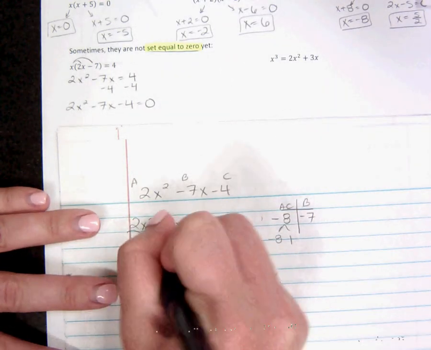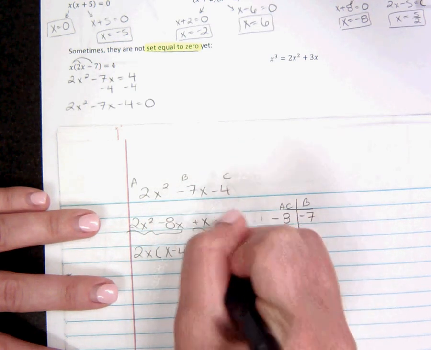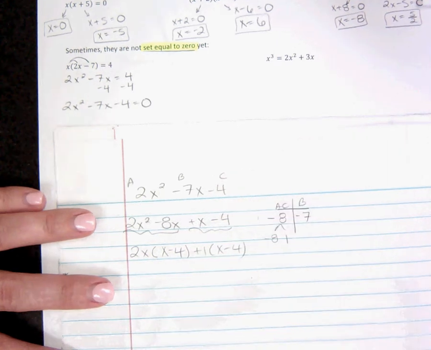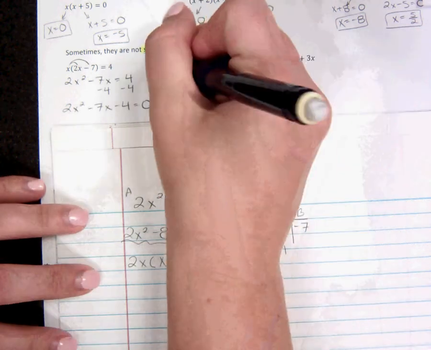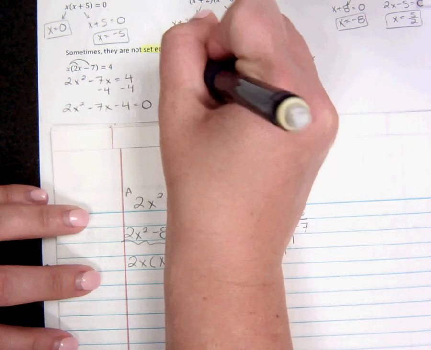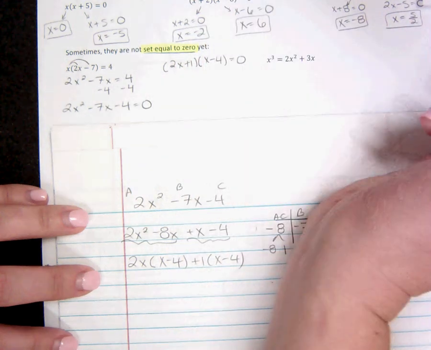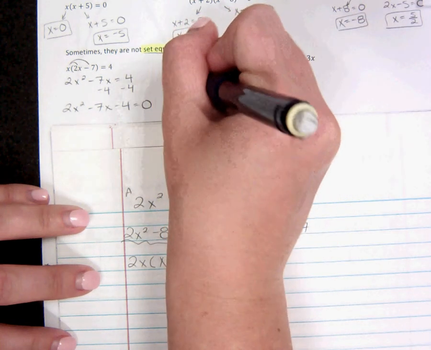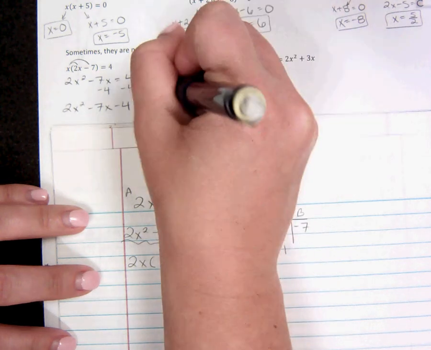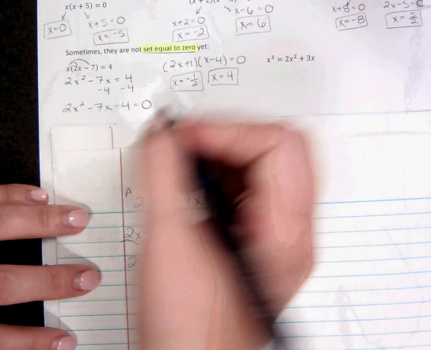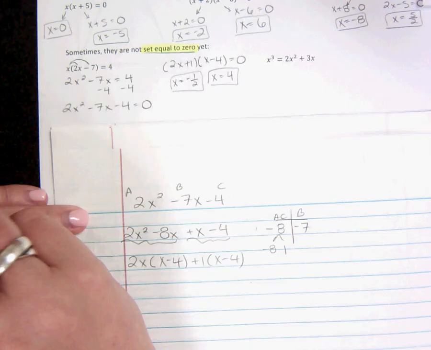Let's see, that'll be 2x and x minus 4. This will just be +1 and x minus 4. So this one factors, oops, where am I? Right here. This one factors into 2x plus 1 and x minus 4 equals 0. So that's how we get our two answers. You should get x equals -1/2 or x equals 4. This takes a little bit more work up front to get it set equal to 0. That's the most important part. Put everything on one side.